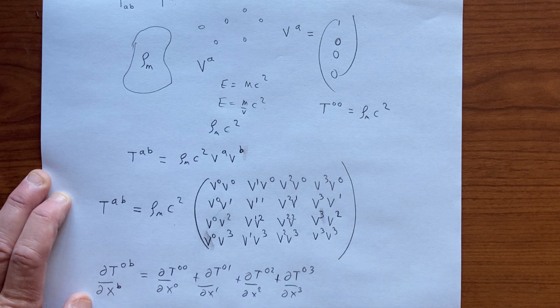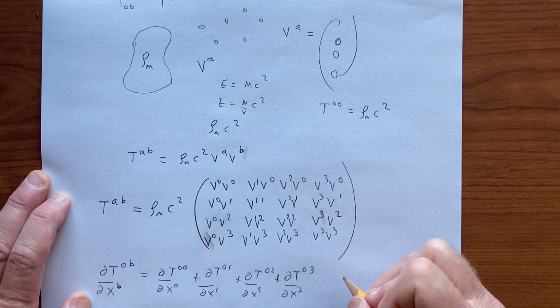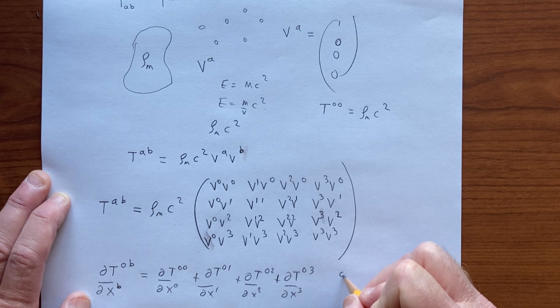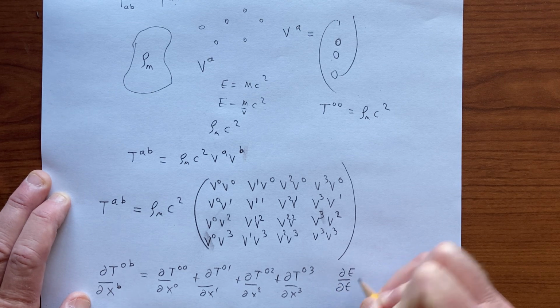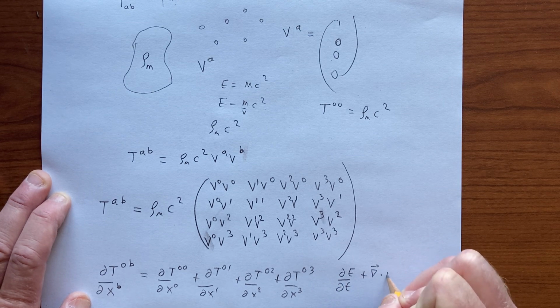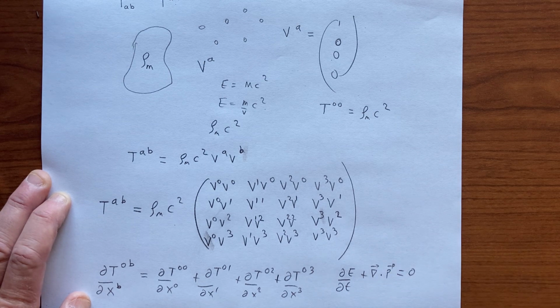And so we can see that this looks like the thing that we needed before, the conservation of energy and momentum. This is d by dt of the energy density plus the divergence of the momentum equals 0.